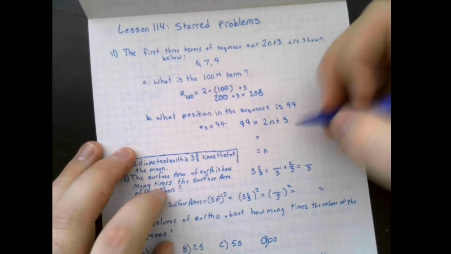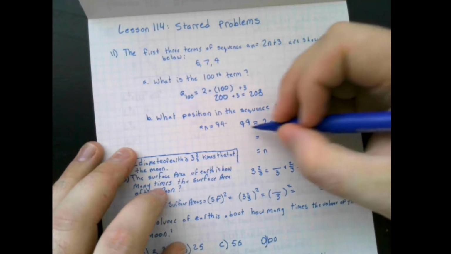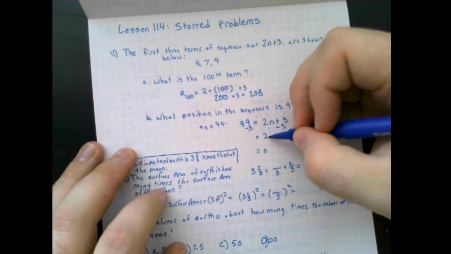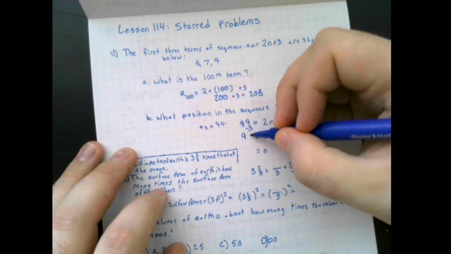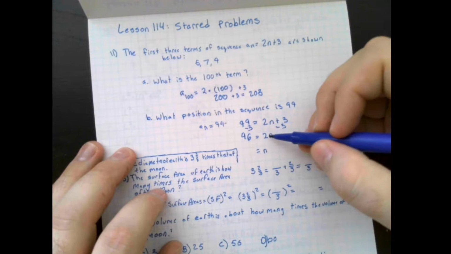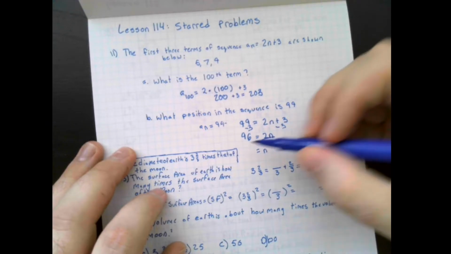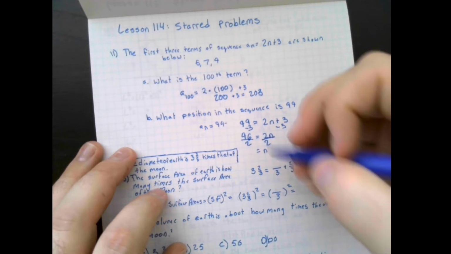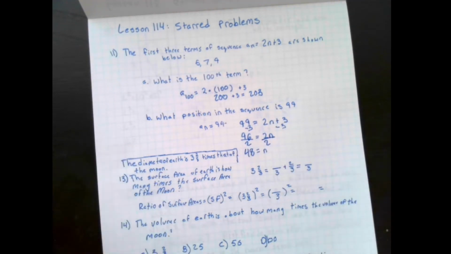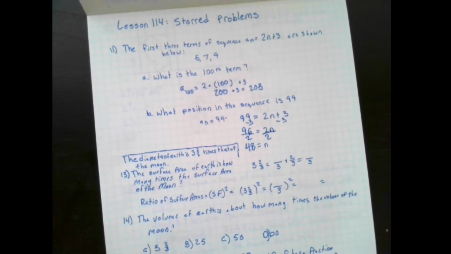The first thing we're going to do, remember, is use our inverse order of operations in order to isolate the variable. We're going to subtract 3, which will give us 2n equals 99 minus 3, which is 96. Now, in order to get 2n to just be n, we need to divide by 2, which gives us 96 divided by 2 is 48. Which means that 99 is the 48th term in the sequence 2n plus 3.